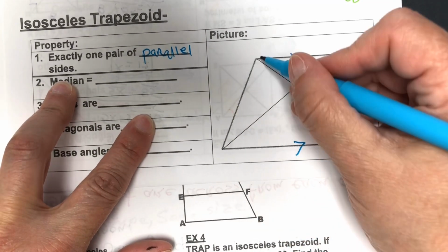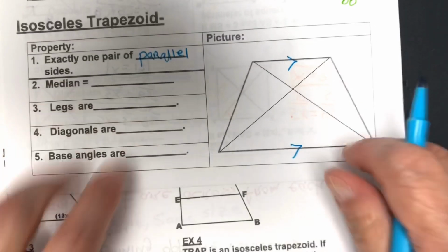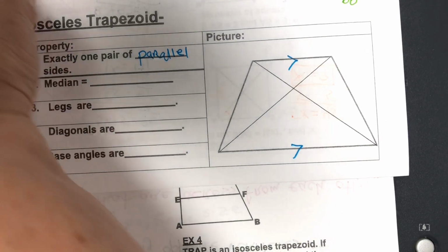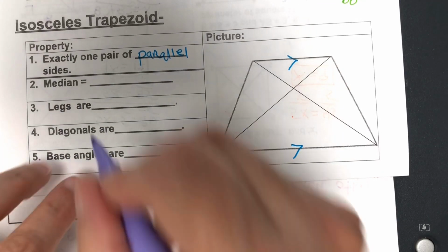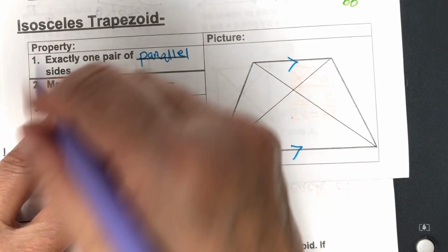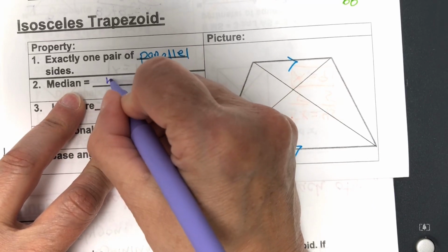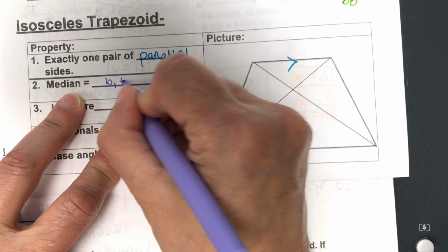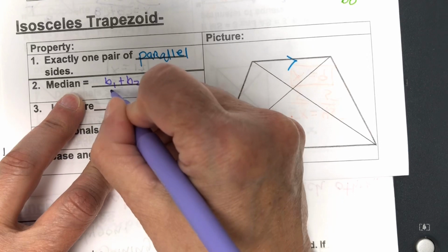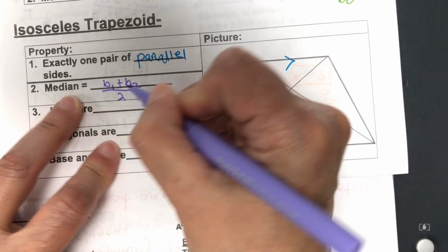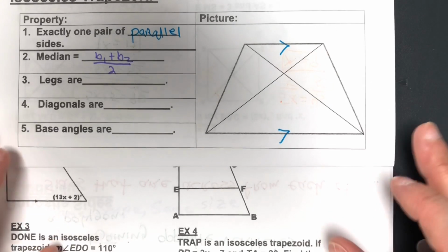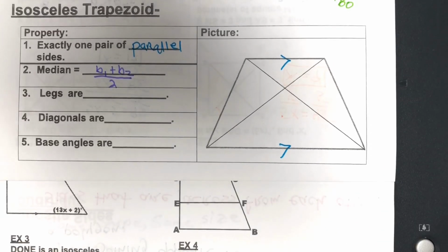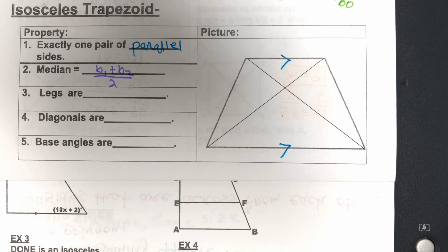So again, these still add to equal 180. Your mid-segment, I'm sorry, I can't say median. Mid-segment is equal to, and I'm going to write this a little bit different. I like it as B sub 1 plus B sub 2, divided by 2. That way takes away the fraction. You guys weird out with fractions. Don't be weirding out by fractions, okay?